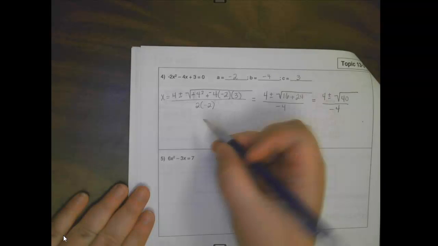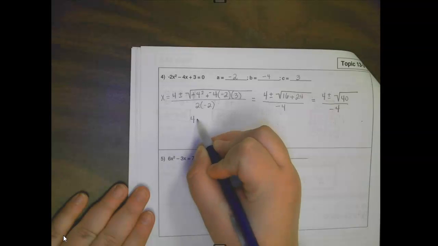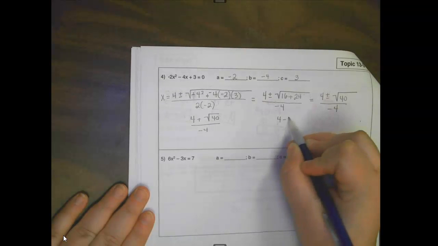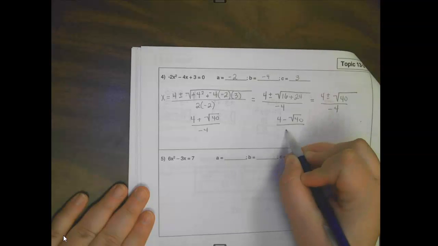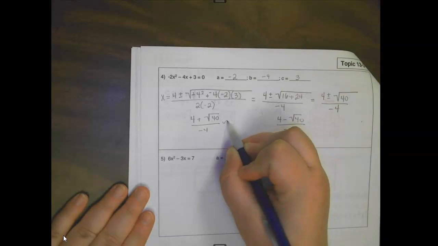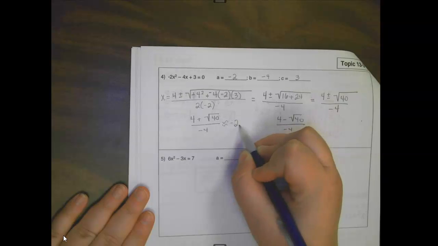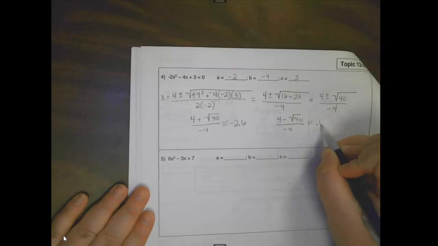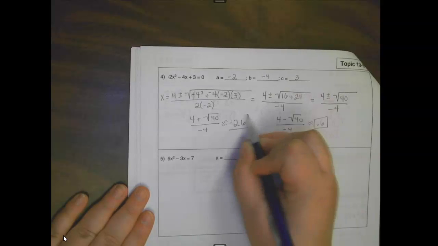All right, so then from there, I'm going to do my splits. Okay, I will split there. So I'm going to have 4 plus square root of 40 over -4. And I'm going to have 4 minus square root of 40 over -4. This one equaled about -2.6. And when I subtracted, it equaled about 0.6. And those are my two solutions.